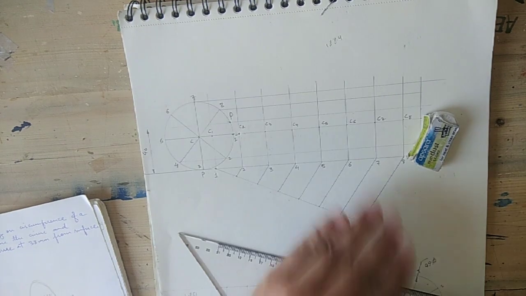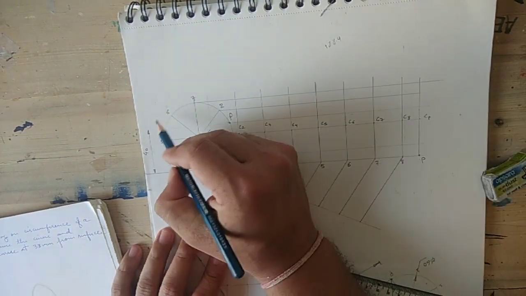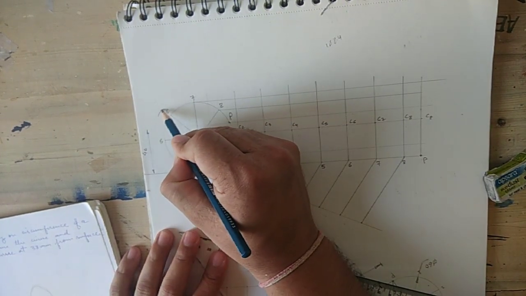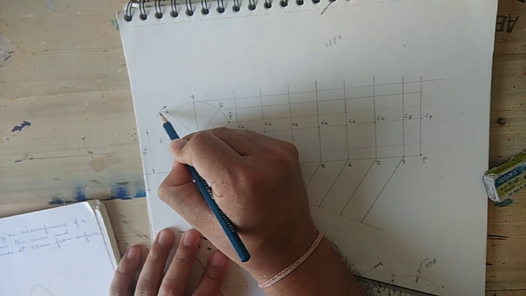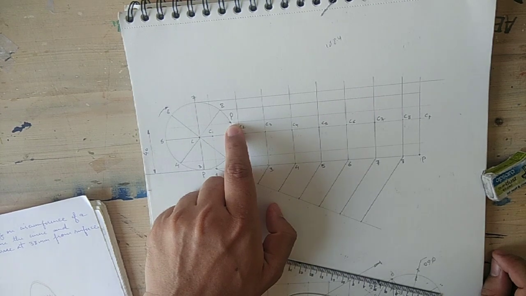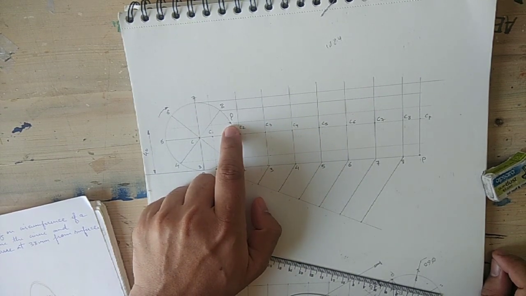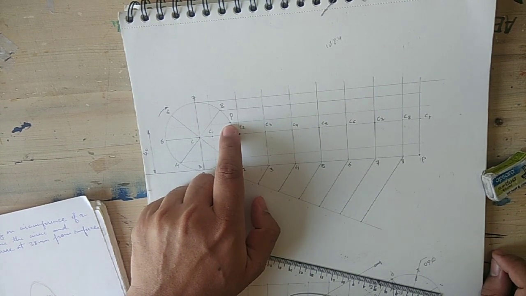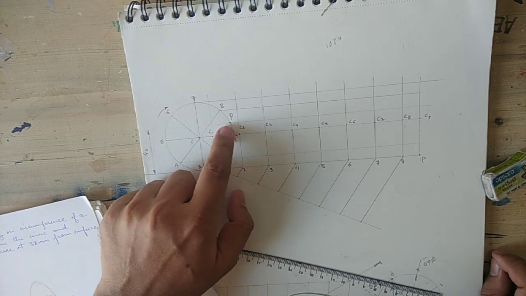Okay. Now class, when we rotate this circle towards the right, in the clockwise direction, then that point P will follow some locus. The tracing of P is like this, class.